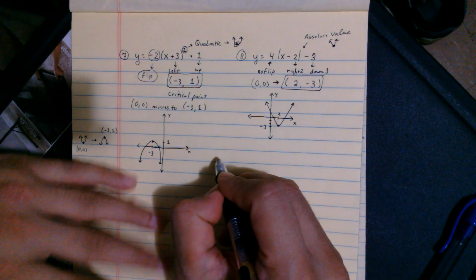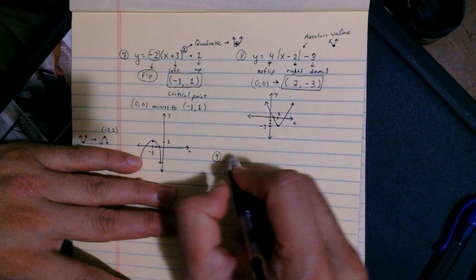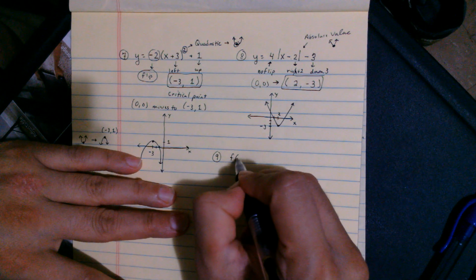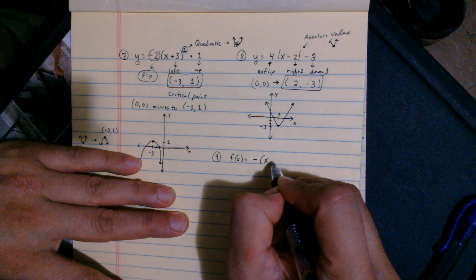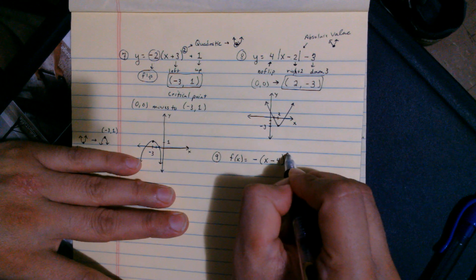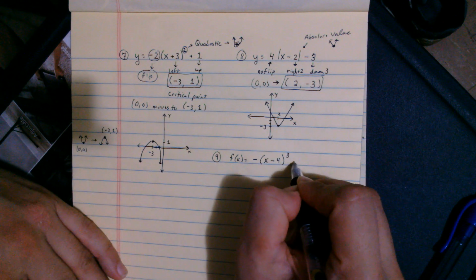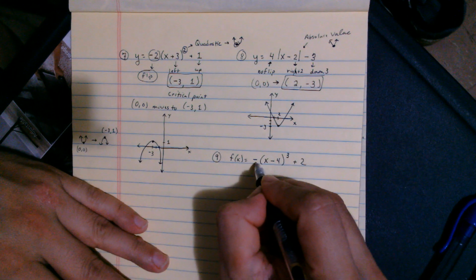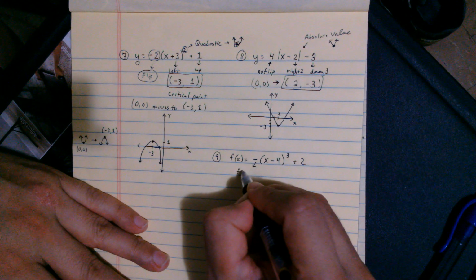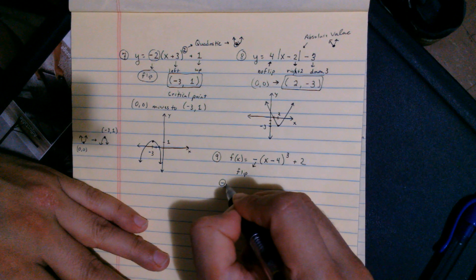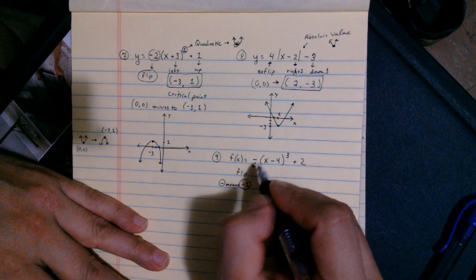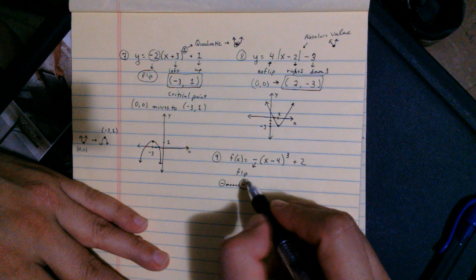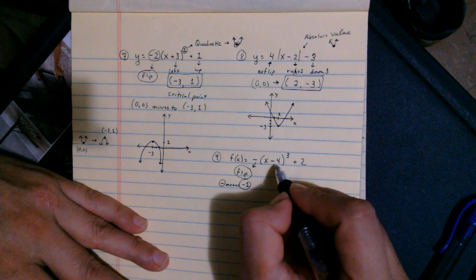Okay, let me do one more here for completion. Let's say f of x equals negative x minus 4 cubed, I don't know, plus 2. This negative means flip. Negative means -1. That's what it stands for. So that's like an invisible -1 there. So it means flip for sure.